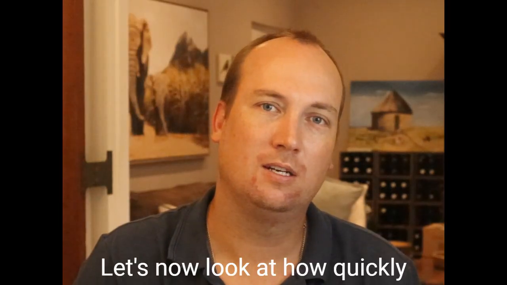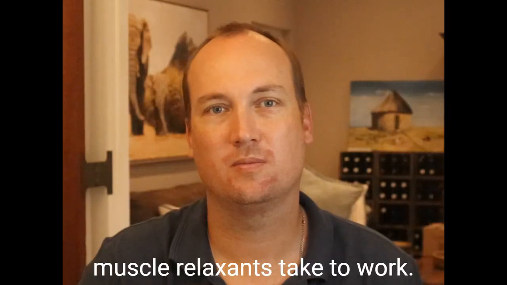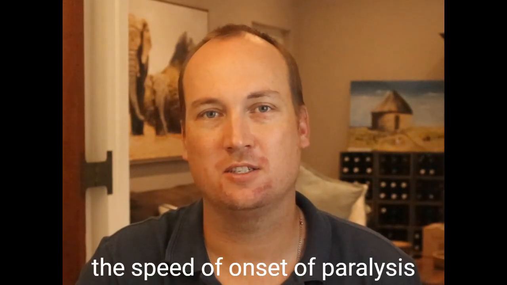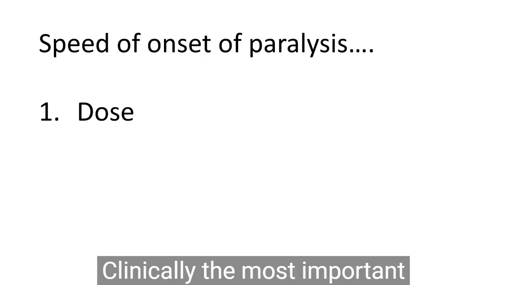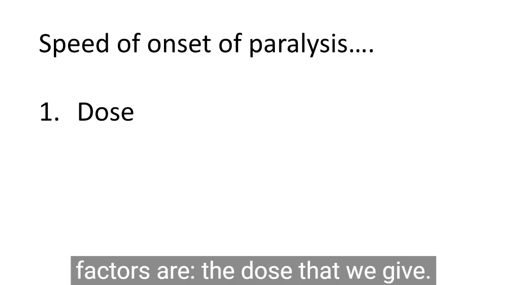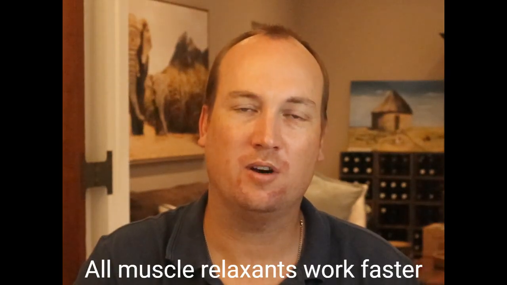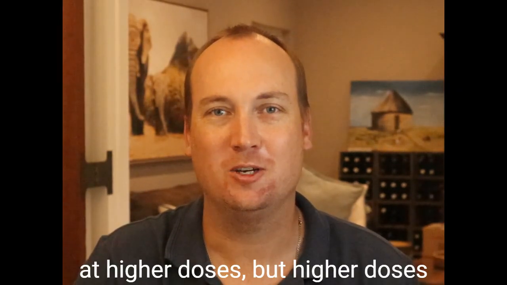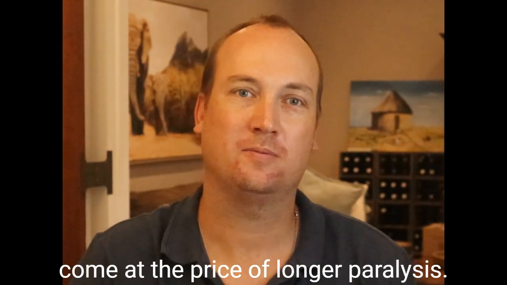Let's now look at how quickly muscle relaxants take to work. There are many factors that affect the speed of onset of paralysis following a muscle relaxant. Clinically, the most important factors are the dose that we give. All muscle relaxants work faster at higher doses, but higher doses come at the price of longer paralysis.